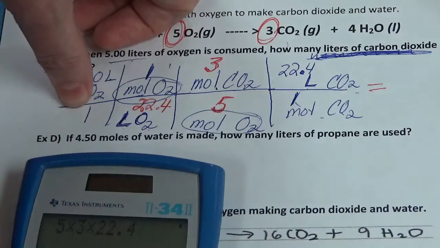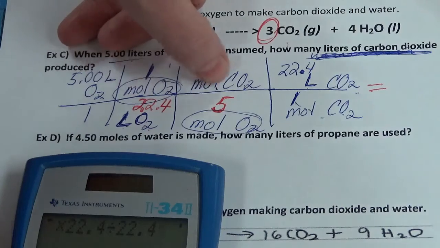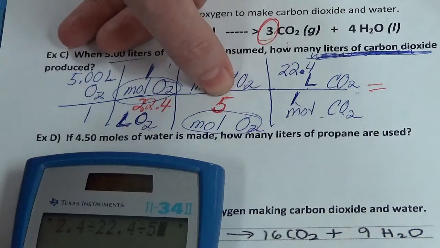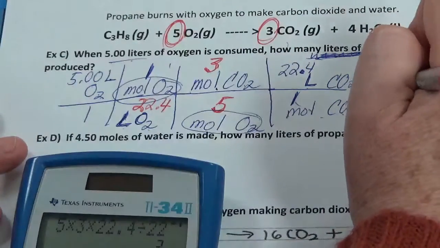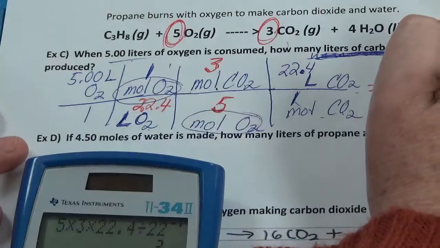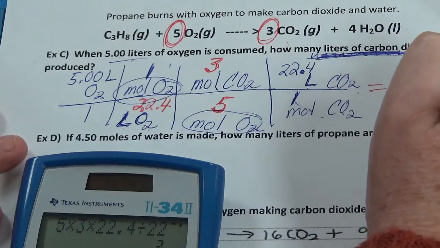Okay, I don't need to divide by 1, but I could divide by 22.4. I can divide by 5. Okay, I don't need to divide by 1. That won't change the answer at all. And notice the answer on the calculator says 3, which will really translate to 3.00 liters of carbon dioxide.